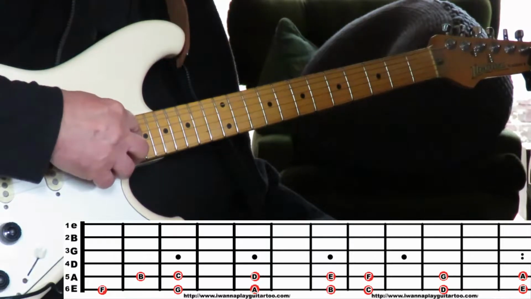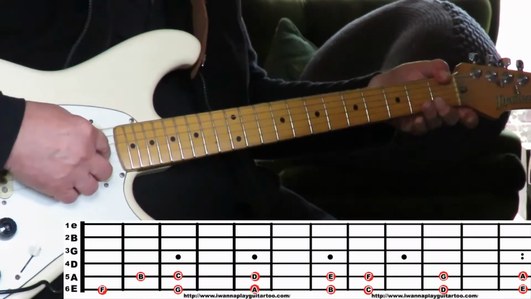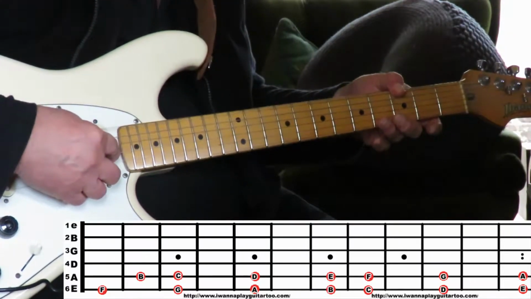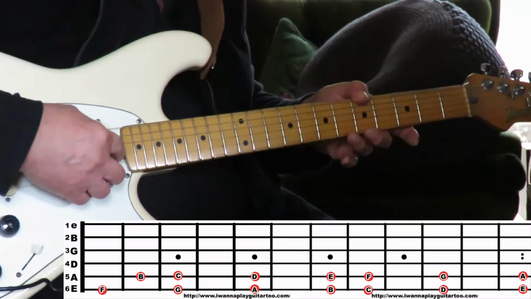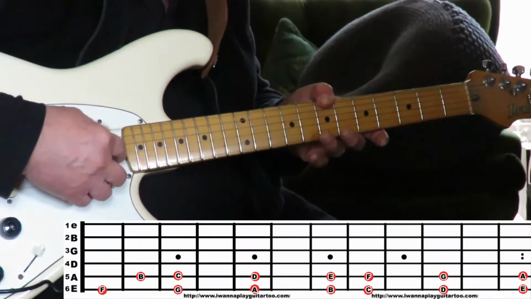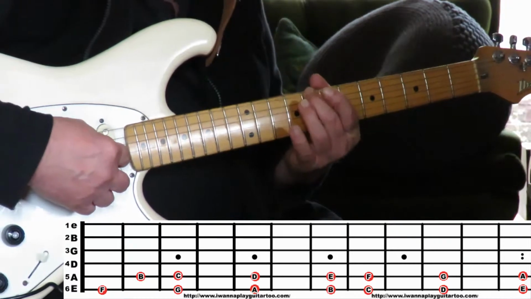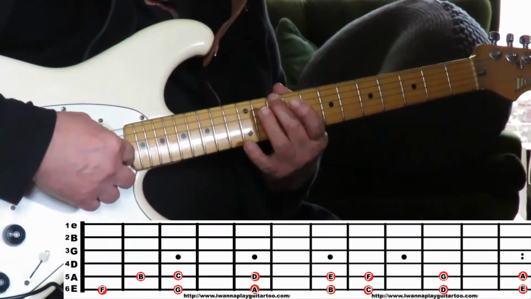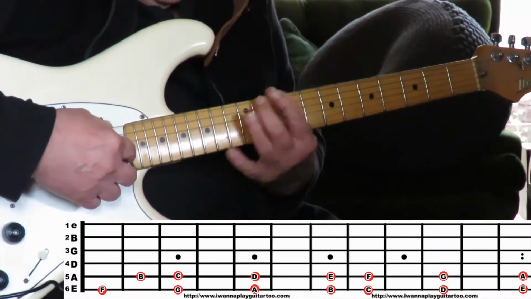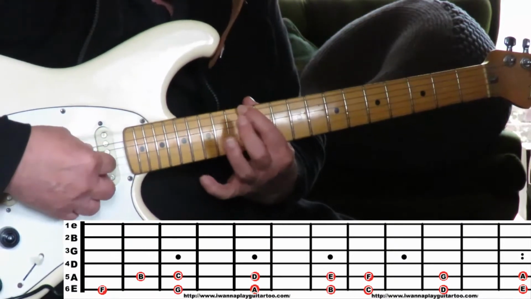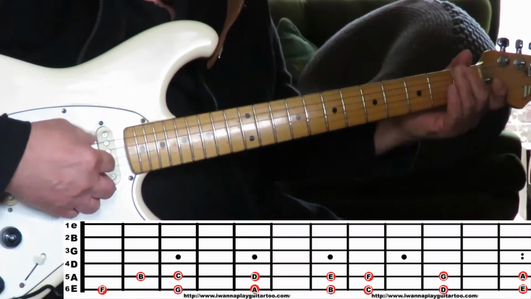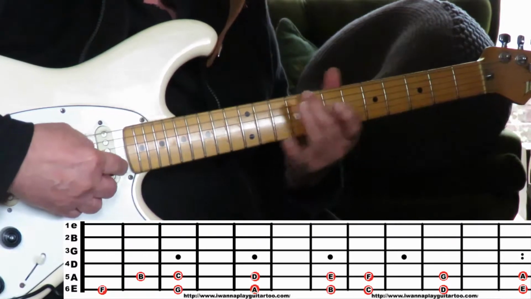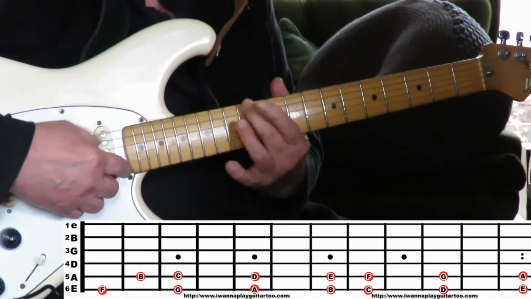On the 6th string, on the 1st fret we got an F. On the 3rd fret we got a G, on the 5th fret an A, on the 7th fret a B, on the 8th fret a C, on the 10th fret a D, and then 2 dots, E. So E, F, G, A, B, C, D, E.